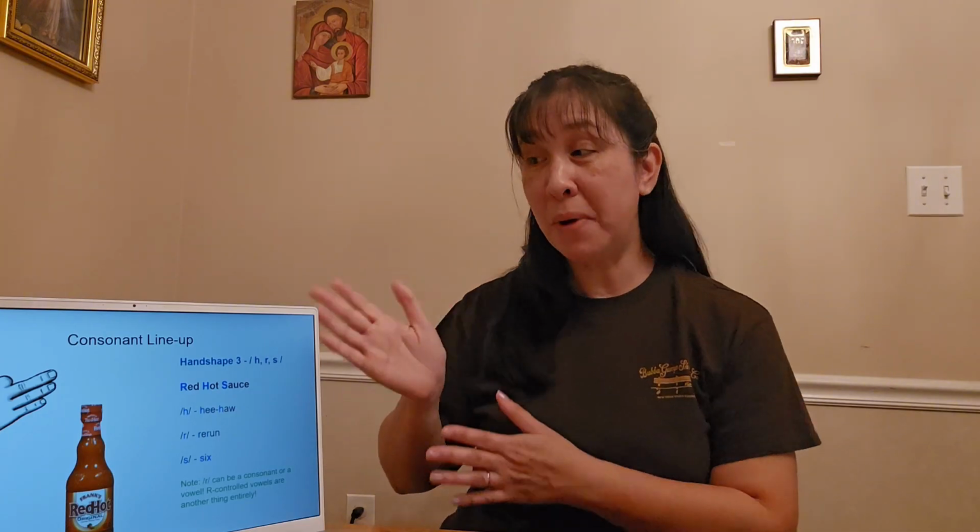Hand shape 3 is 3 fingers. Keep them all stuck together. Okay, and this makes the sound like hot, the sound like red, and the s sound like sauce. So my mnemonic is red hot sauce. The one thing to note about this is that the letter R can behave as a consonant or as a vowel.